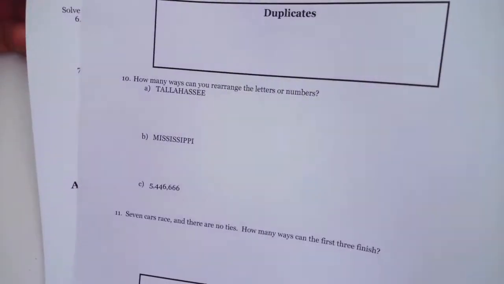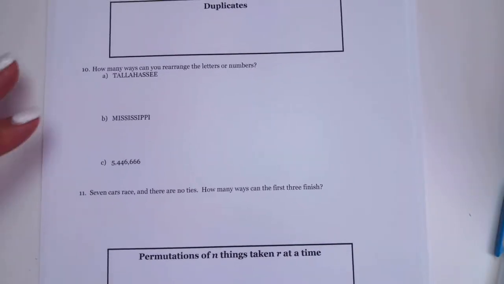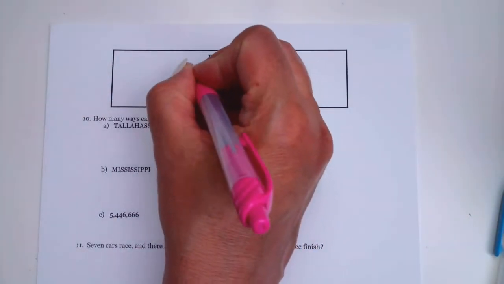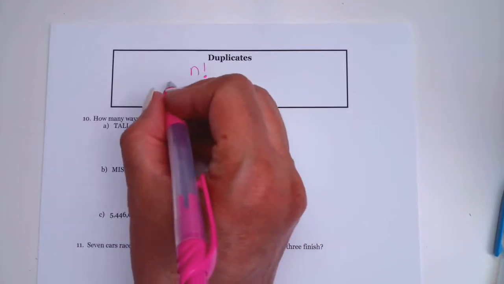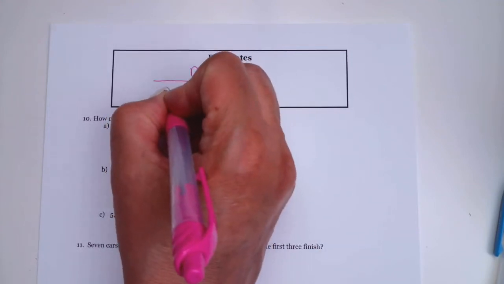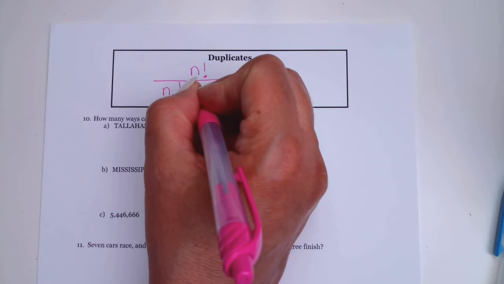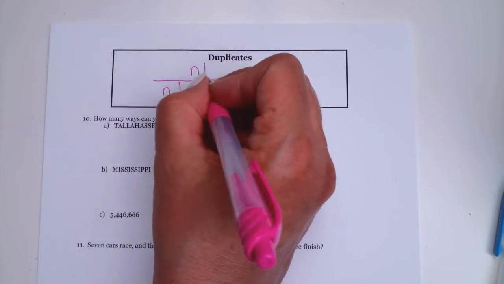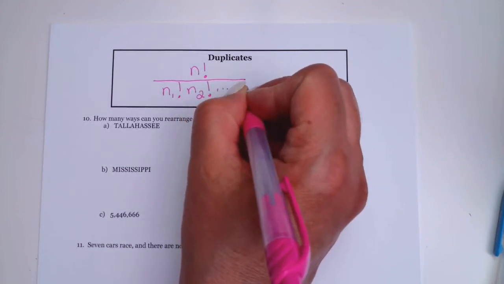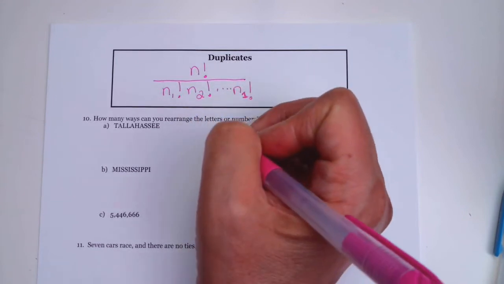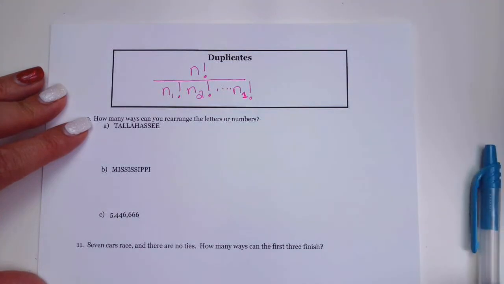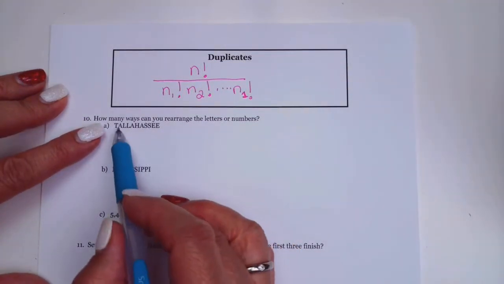Okay. Next, we're going to talk about duplicates. If we have duplicates, what happens is we have our factorial notation, and then we're going to divide by those duplicates. So n factorial divided by n1 factorial, n2 factorial, and so on, all the way to nk factorial. So let's look at an example. Number 10, how many ways can you rearrange the letters?